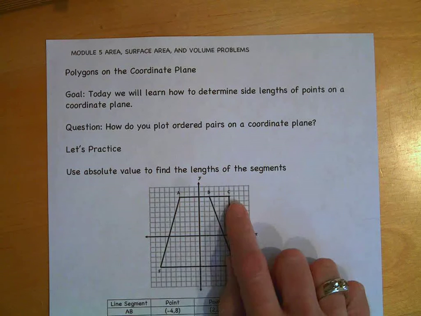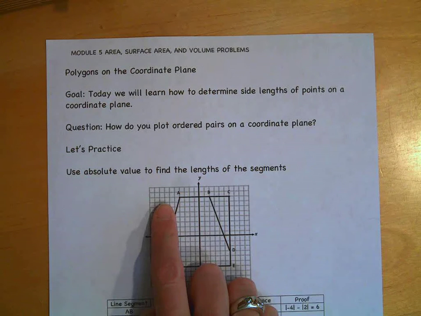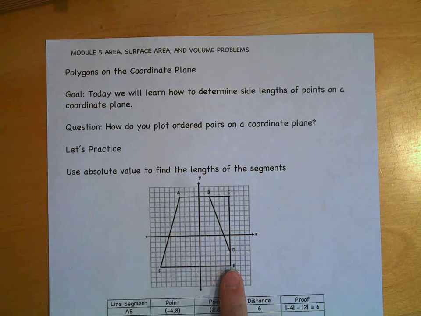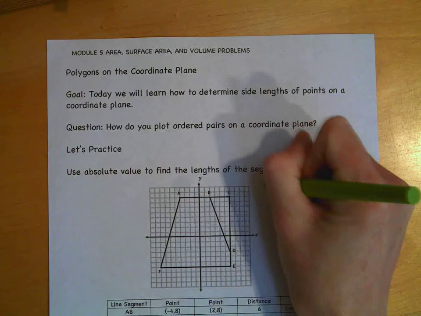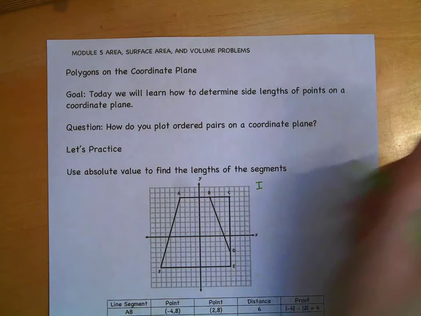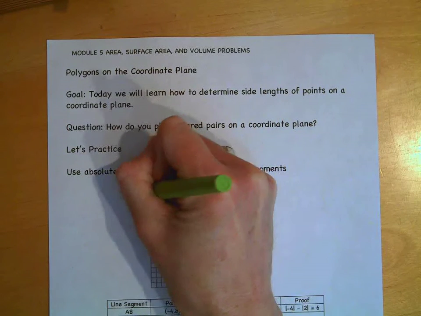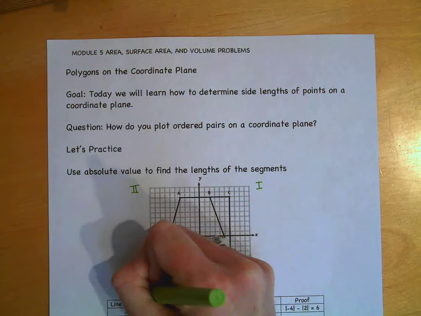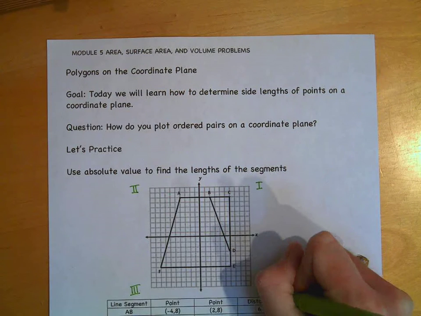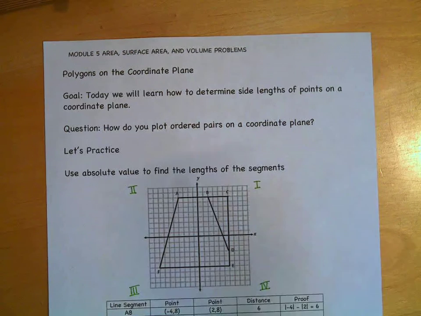This right here is quadrant 1. This one is quadrant 2, quadrant 3, and quadrant 4. And we actually label those using Roman numerals. So again, this is quadrant 1 right here. This one is quadrant 2. This one is quadrant 3. And this one is quadrant 4. So there are 4 quadrants in a coordinate plane.